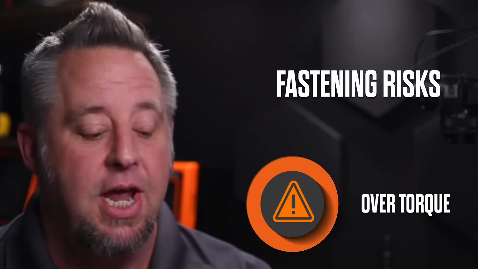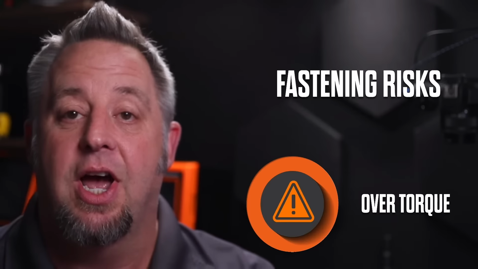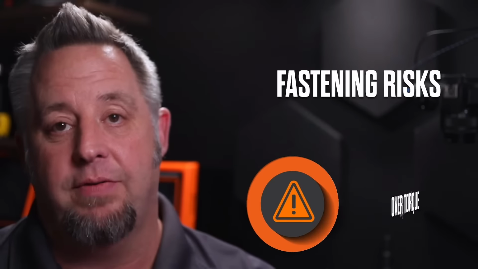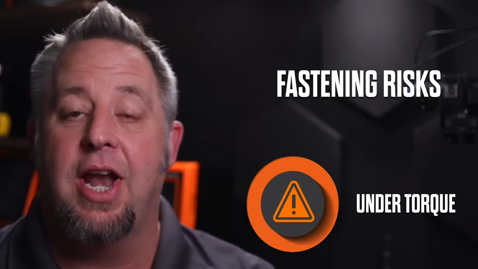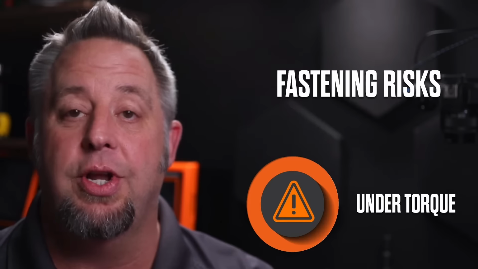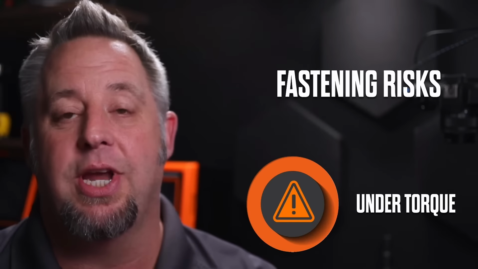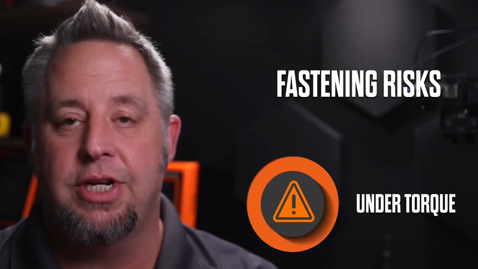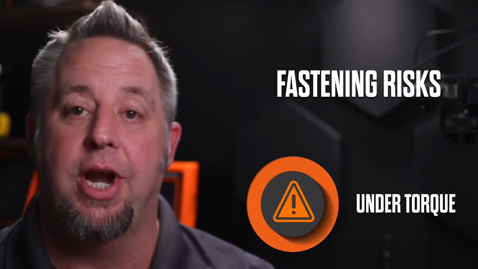So over torque is one of the big risks that we face. On the opposite end is under torquing. If there is a fastener that does not have the correct tension or clamp load on it, and it's under torqued, again, any type of vibration or shock can cause that fastener to loosen even more, and then we have failure of the parts separating.